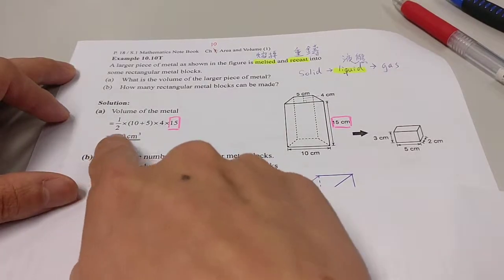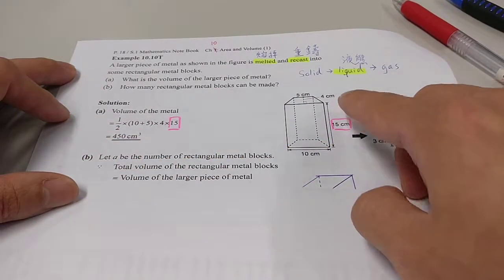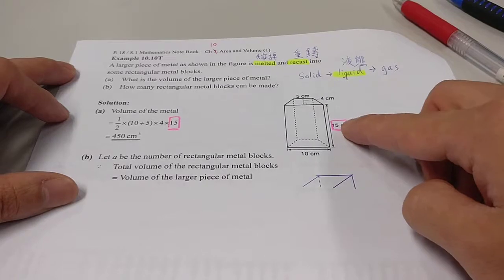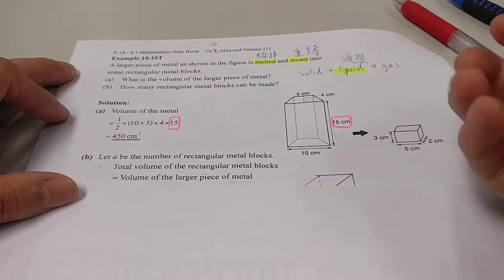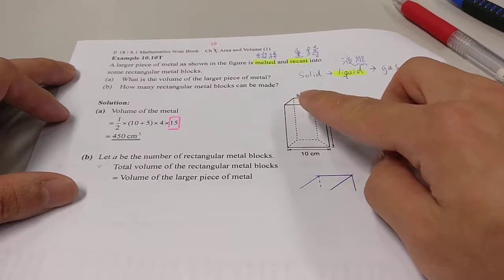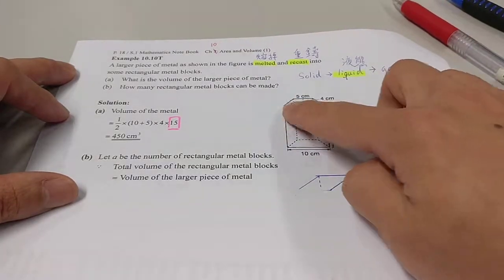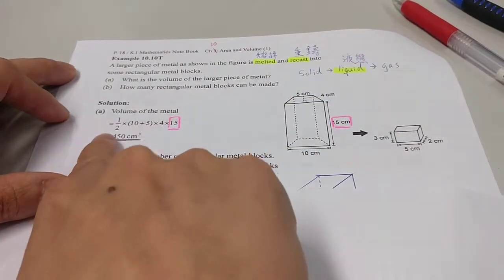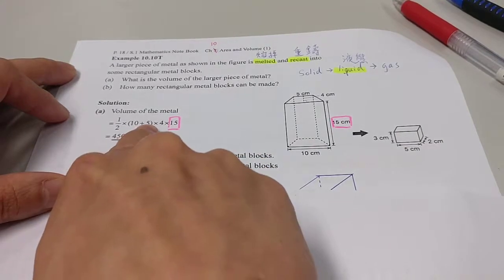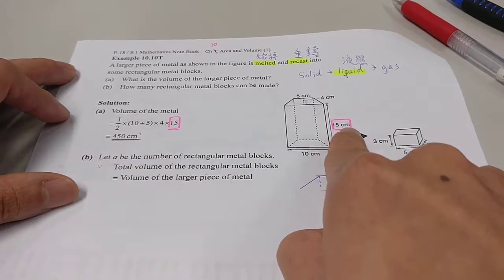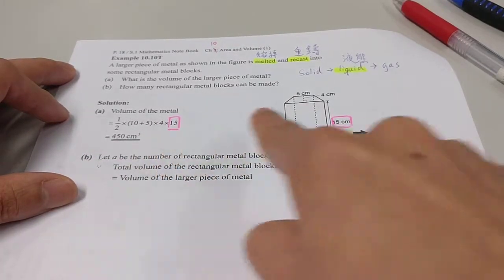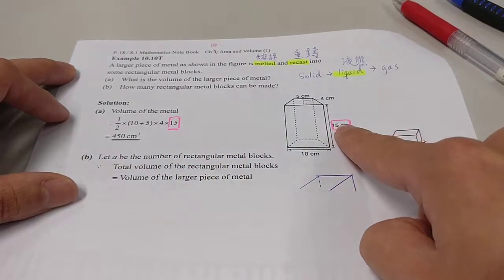The calculation is simple because the prism is already placed standing on the floor. So the base area is equal to the area of the trapezium, 1/2 times longer base plus shorter base times the height of the trapezium 4, and times the height of the prism 15.